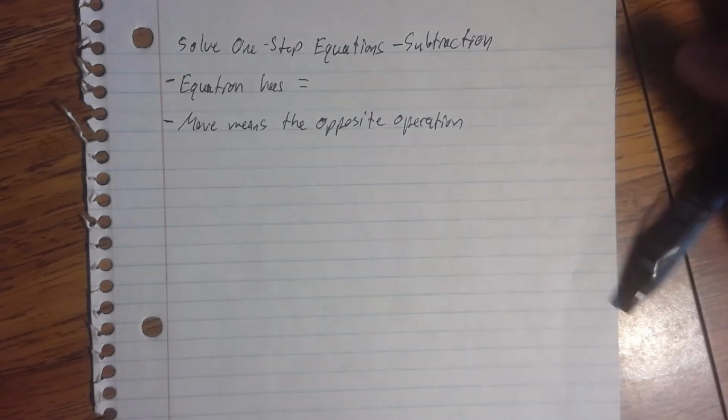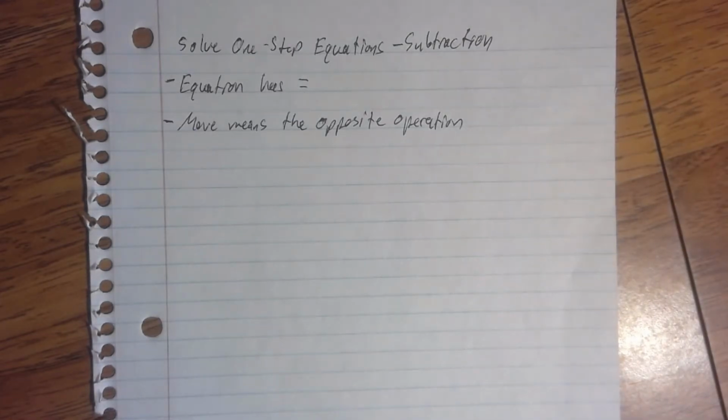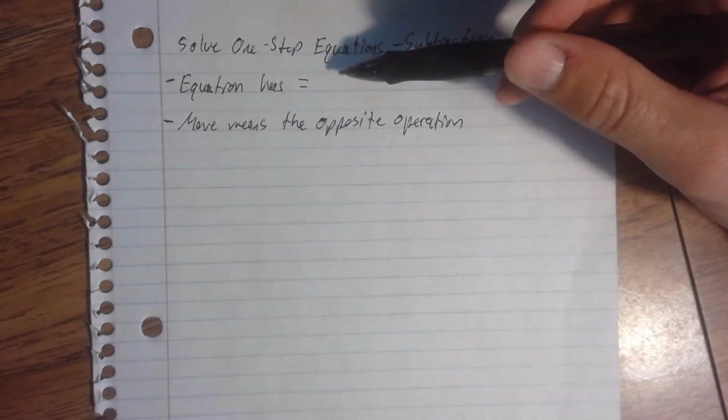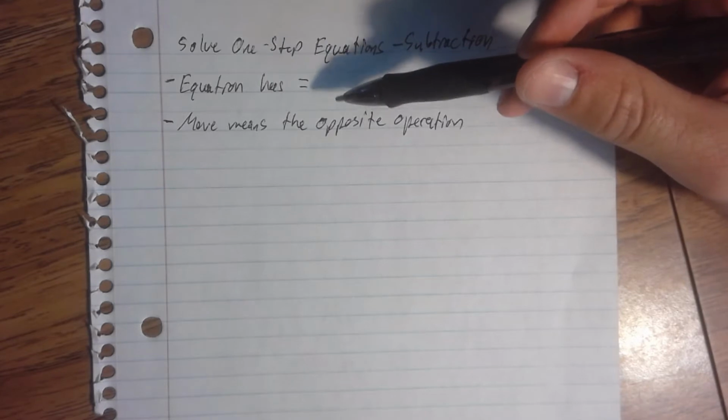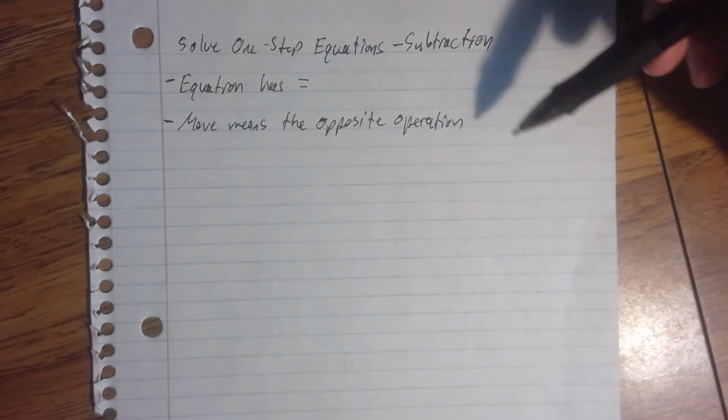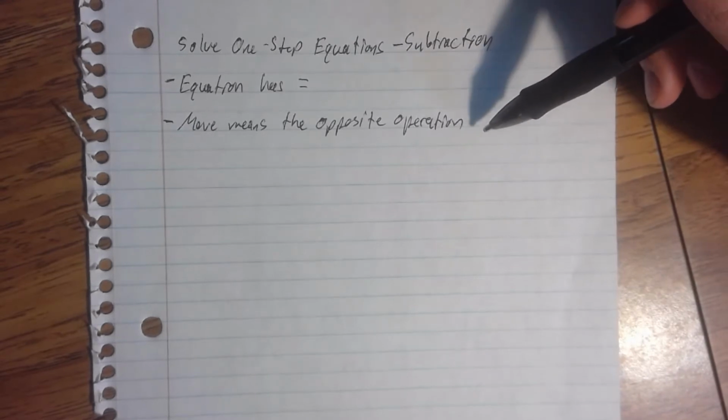Alright, so now we're going to do a video on solving one-step equations using subtraction. And just like with our addition, a reminder that our equations have an equal sign. And whenever I use the word move, that means we're doing the opposite math operation. So here, we're going to be moving additions, so we're going to be subtracting.